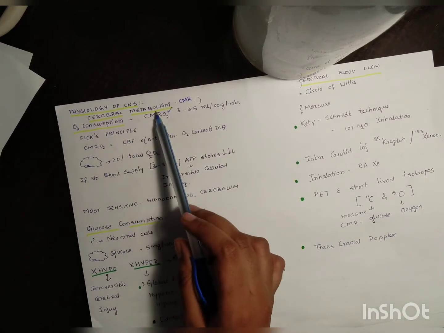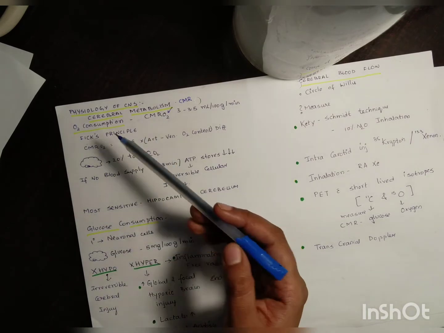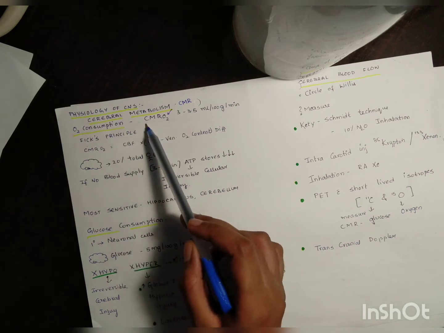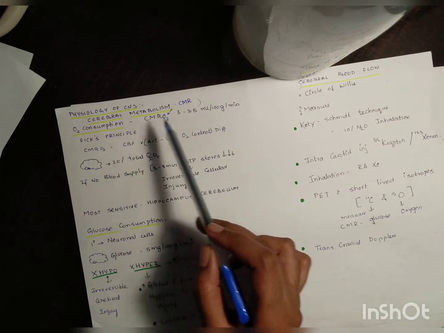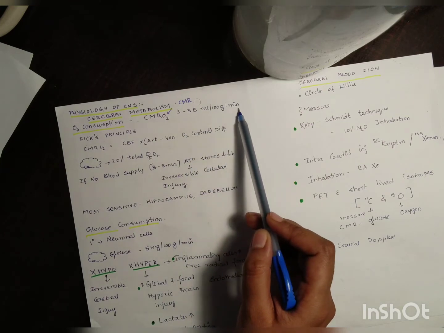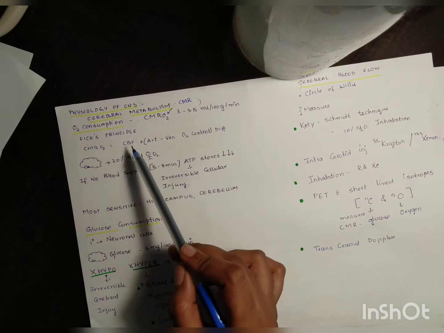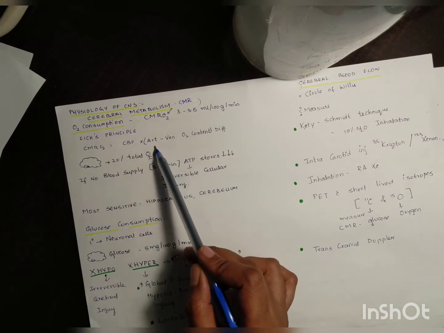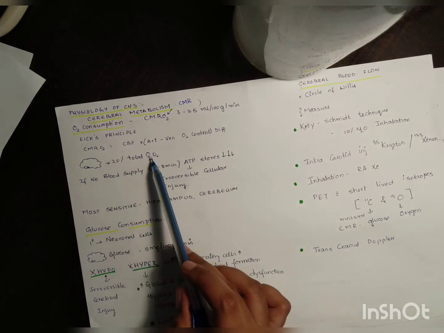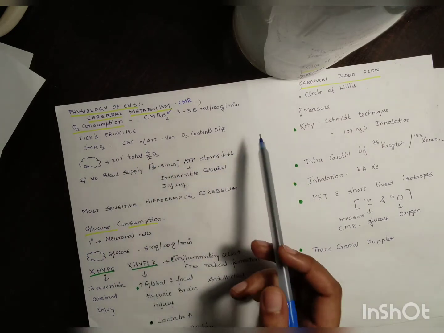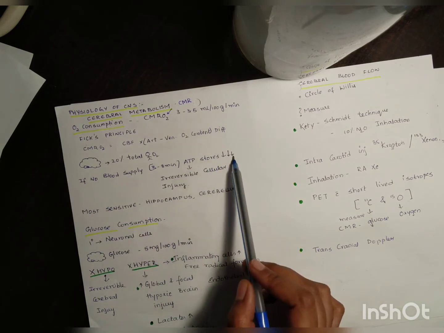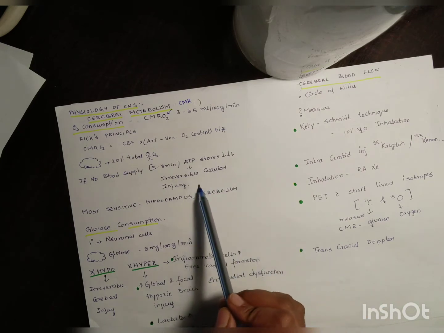We'll talk about the cerebral metabolism. Mainly we have to know about the oxygen consumption and the glucose consumption. Oxygen consumption is measured by CMRO2, which ranges at around 3 to 3.5 ml per 100 gram per minute normally, and it is a product of the cerebral blood flow and the difference between the arterial and venous oxygen content. The brain utilizes around 20% of the total body oxygen consumption, and if the brain does not get any blood supply for around 3 to 8 minutes, the ATP stores are depleted and there is irreversible cellular injury.